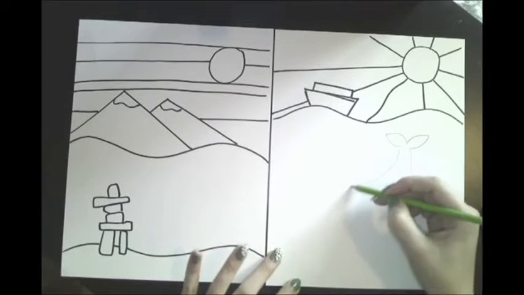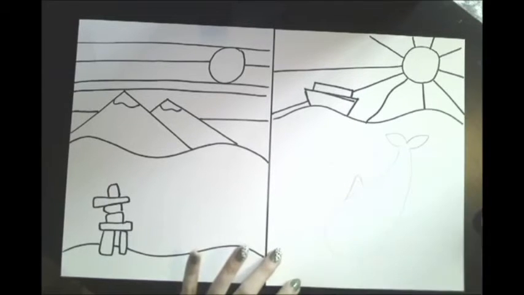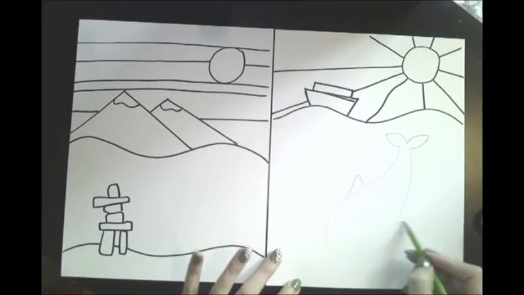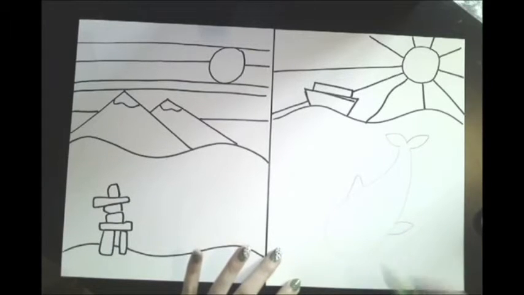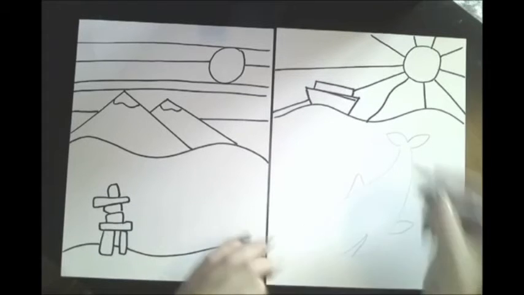Whales also have a fin on the top of their bodies, and I'm going to put a little fin on their side. To make their mouth, I'm going to go in and up and down. Now when I go over this with Sharpie, I'm not going to do these extra lines there. I'll show you what I mean.